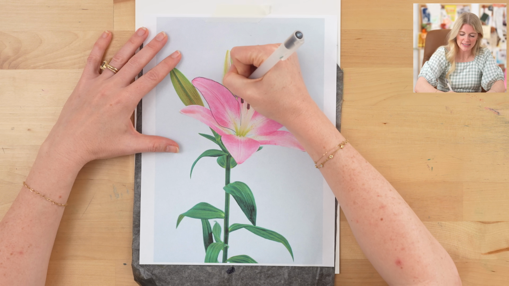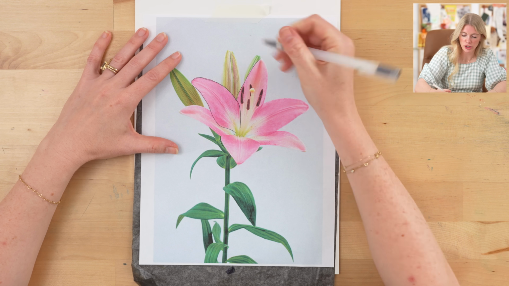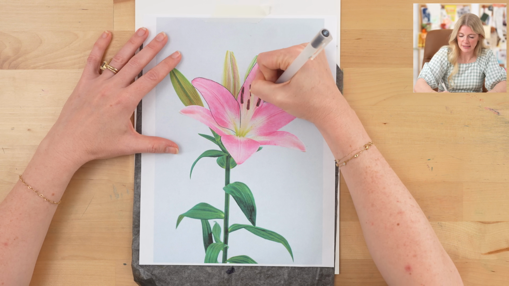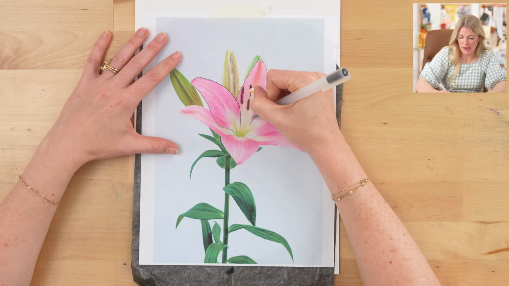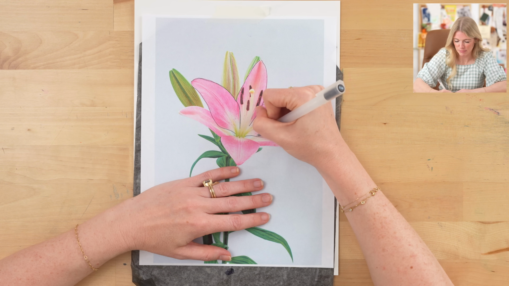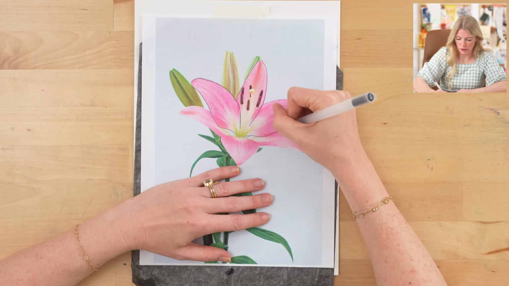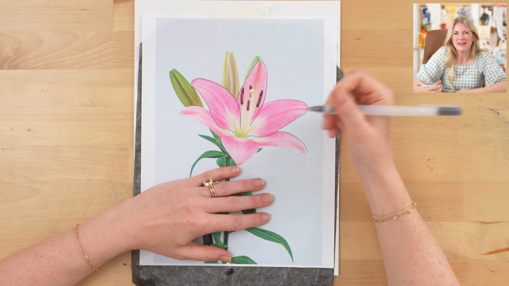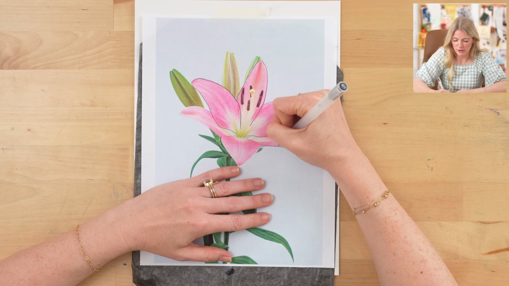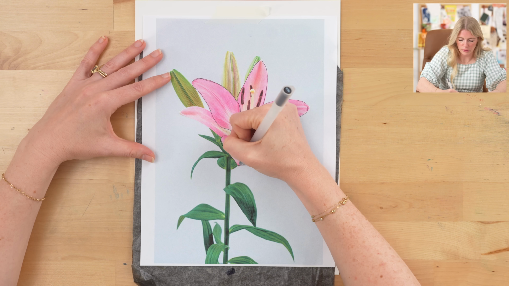For the sake of this lesson, I'm going to outline with hard pressure so you guys can very clearly see my outline. But if I'm painting by myself, I usually try and go as light as possible so I don't have a dark outline on my watercolor painting. Although if you see an outline a little bit, that doesn't bother me. I'm not opposed to pencil marks on my watercolor painting.